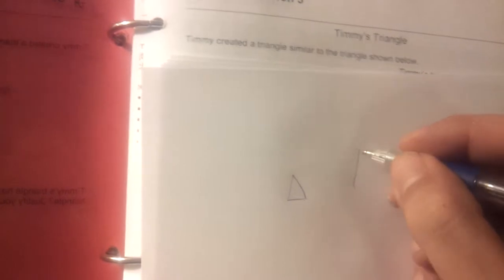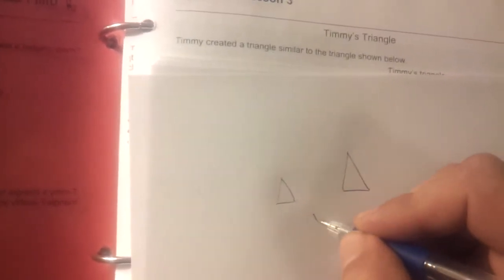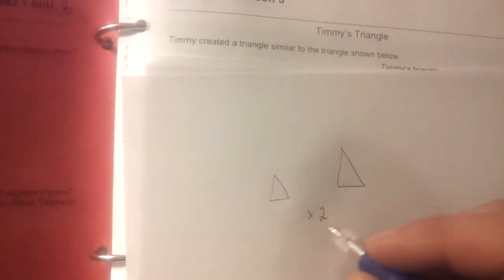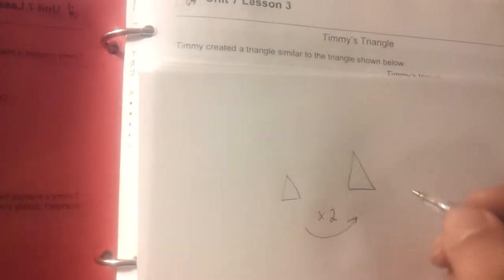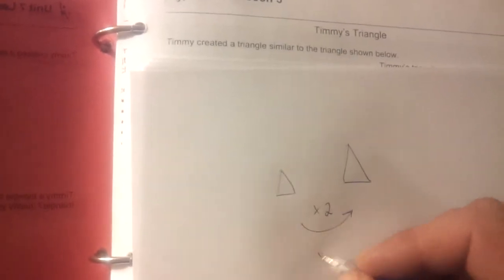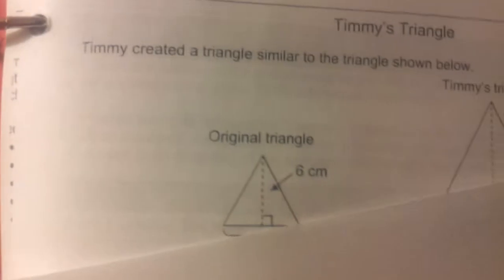So if I have one triangle here and a bigger triangle here, it might be twice as large going that way. If I was going from the large triangle to the small one, it might be half as large. Okay, so let's take a look at the dimensions of the original triangle.